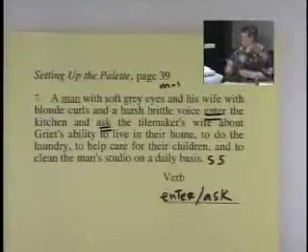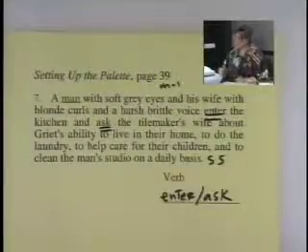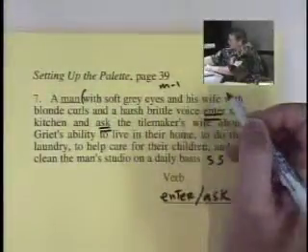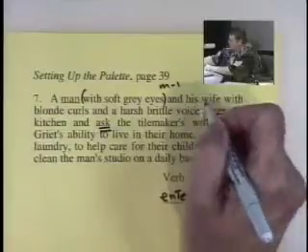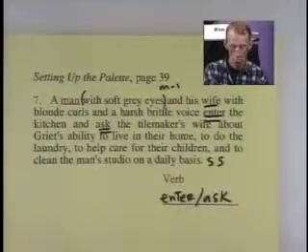Go ahead, Scott. Why isn't wife another subject in that sentence? Parenthesize with soft gray eyes. Oh, you're right. We've got 2 subject words. You're absolutely right. And I bet you that's what Scott was going to say as well.